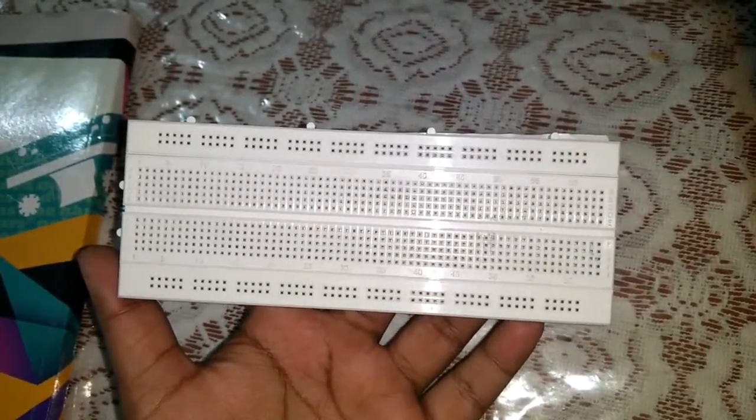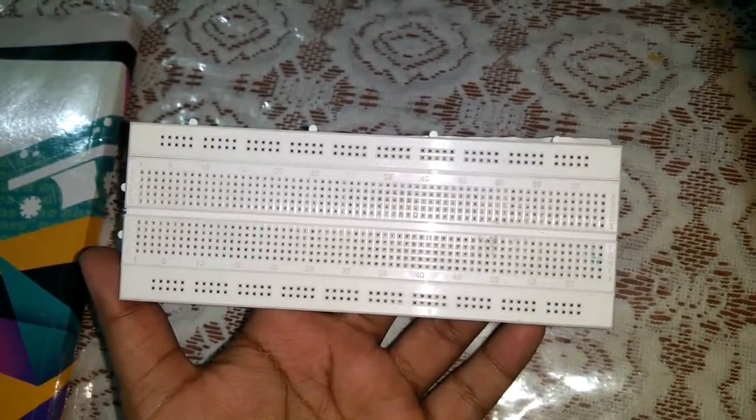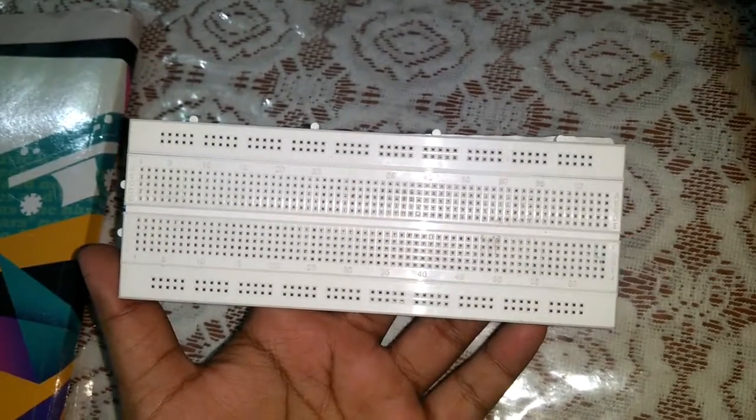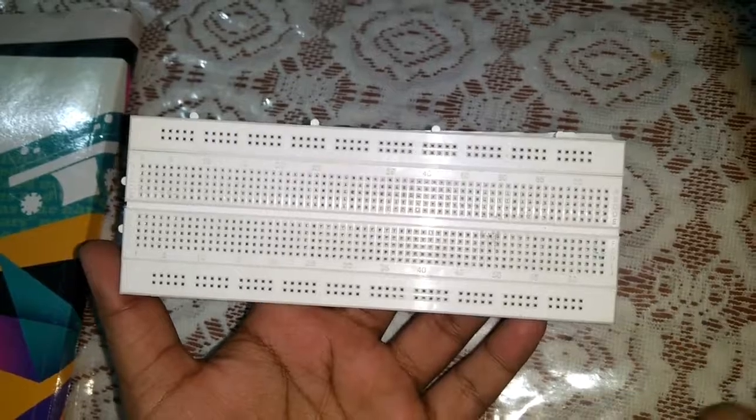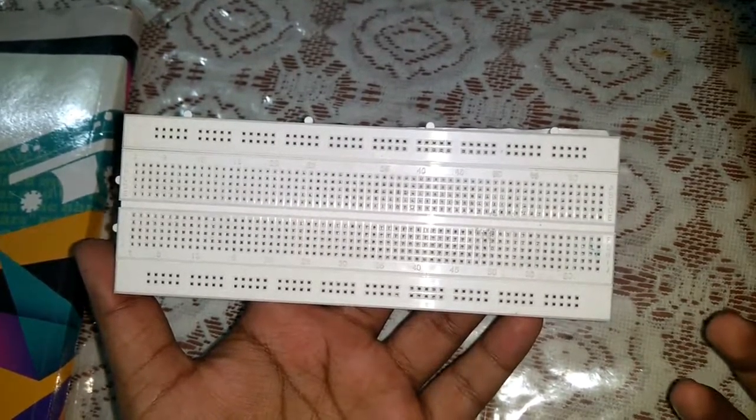Hi everyone, I am going to tell you about the breadboard. Well friends, a breadboard is used for hardware purposes. The advantage of this breadboard is that you can modify your circuit if you have made any wrong connections.